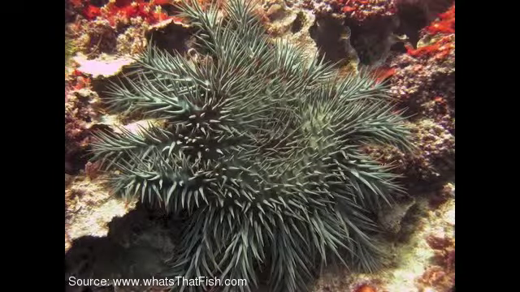So why are the Triton's trumpet so important? They're actually the main predator of the crown of thorns. The scientific name is Acanthaster planci. The crown of thorns sea star has venomous thorn-like spines that cover its upper surface. As you can see in this picture, there are green spikes all over that body, and those are actually its venomous spines. It is one of the largest sea stars in the world, and it ranges from 9 to 14 inches in length.